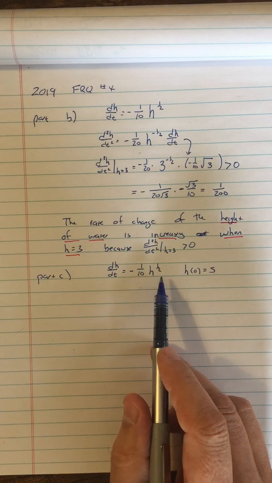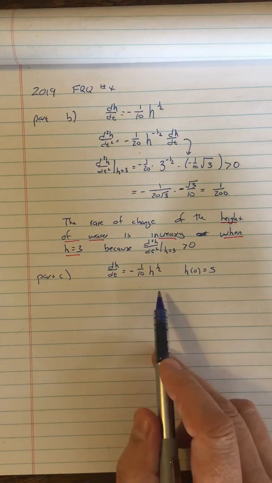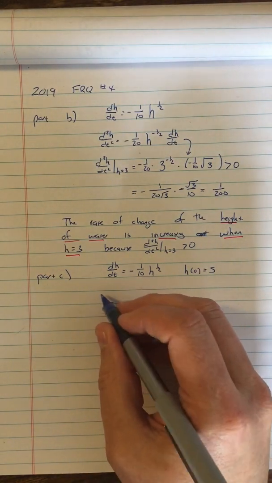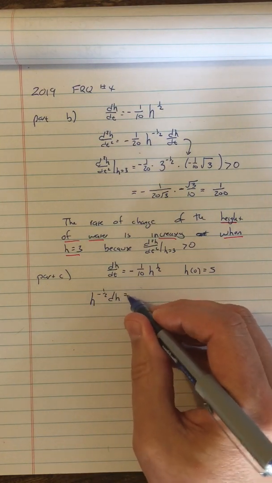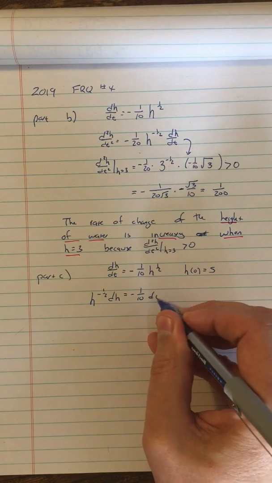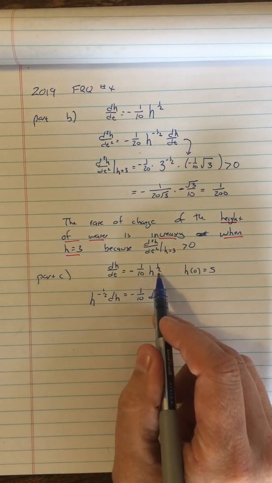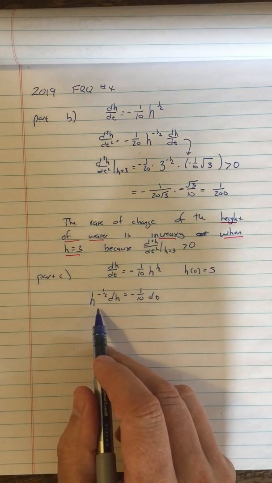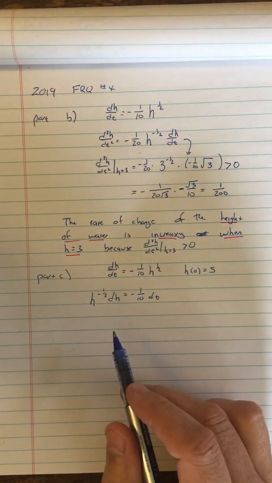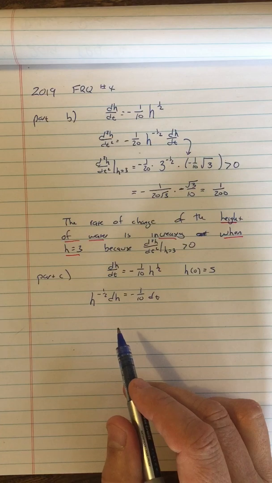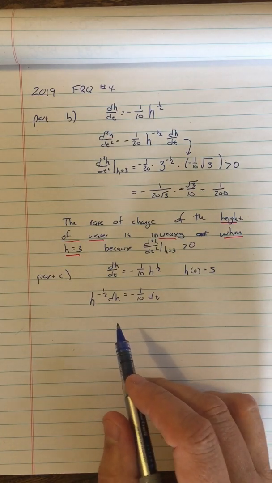So that means we want to bring the h over to this side and the dt over to that side. So we're going to say h to the -1/2 dh equals -1/10 dt, right? If I divide both sides by h to the 1/2, I'm going to have h to the -1/2 on this side. You could do 1 over square root of h if you wanted, but since we're going to integrate, let's just keep everything in terms of rational exponents.